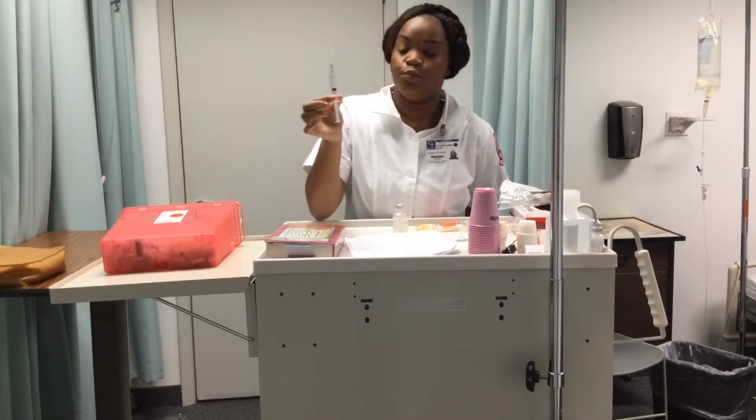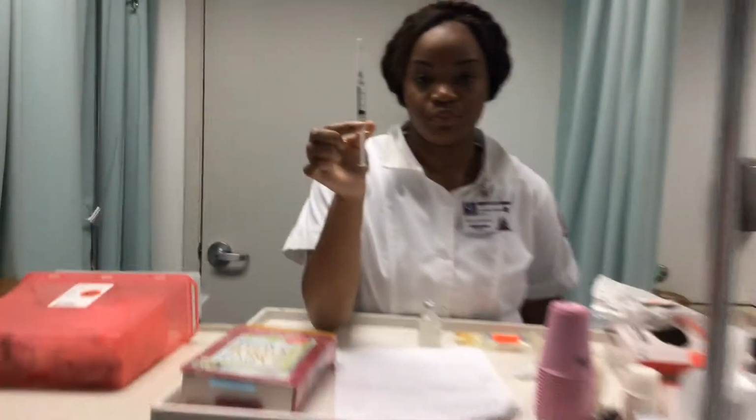Recapping, I have withdrawn 2 mLs of medication. No air bubbles, contents are clear.